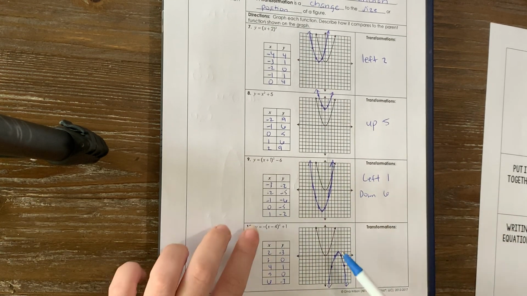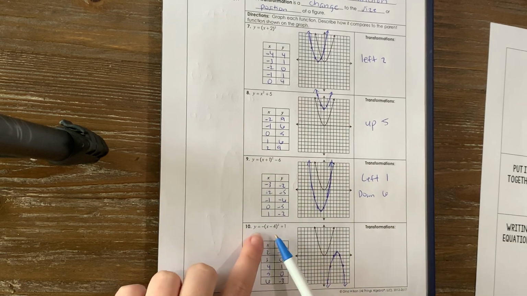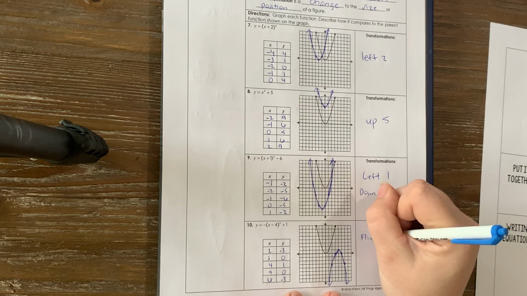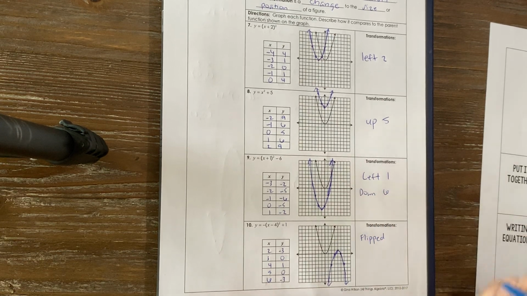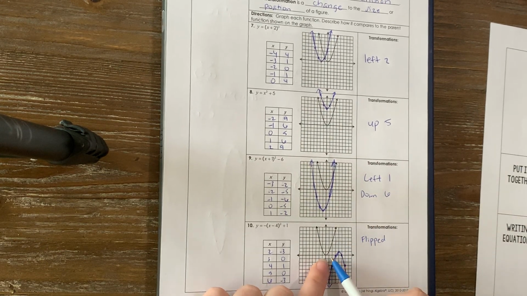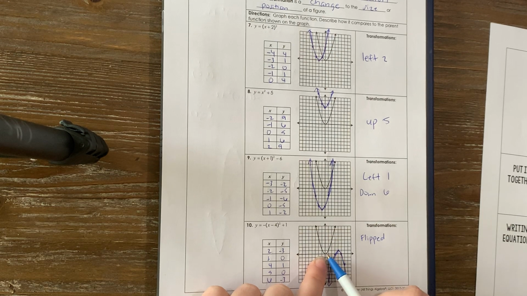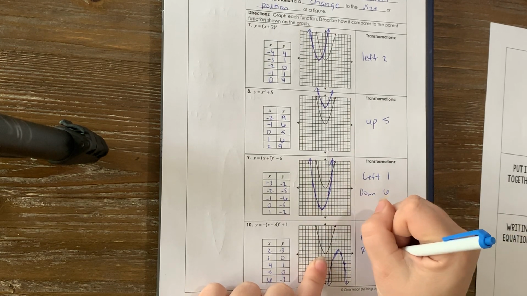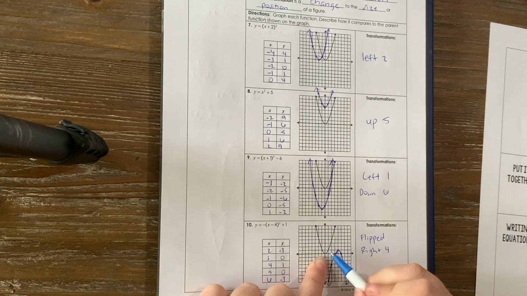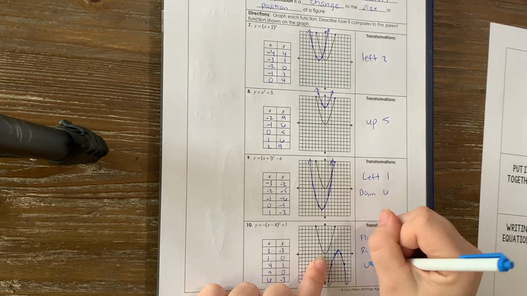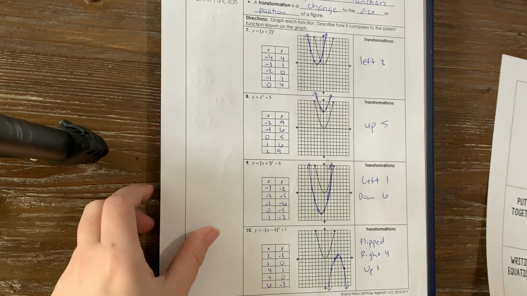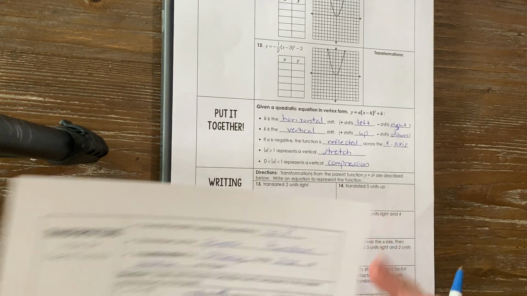Okay, so on this one, notice how it flipped over. That's because of this negative right here. So you just say flipped. Okay, it also shifted to the right 1, 2, 3, 4. So right 4, and it went up 1. Okay, all right, so let's look at this next page. It's still in the same note sheet.